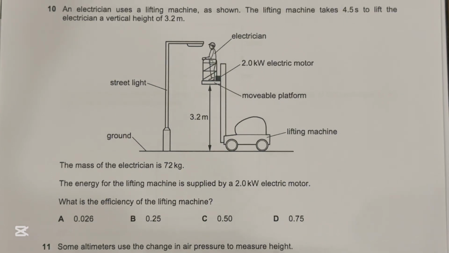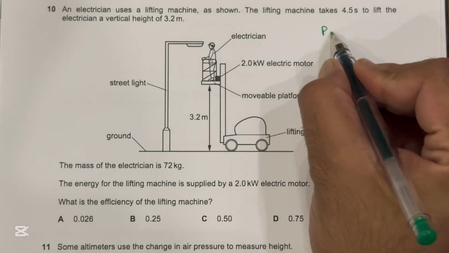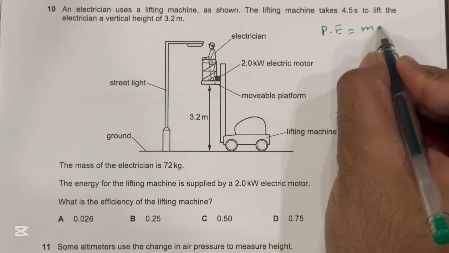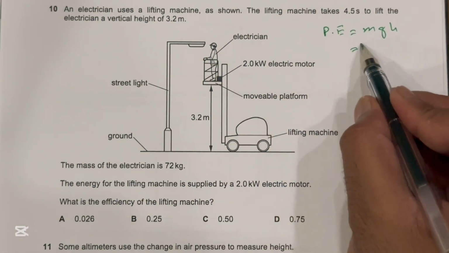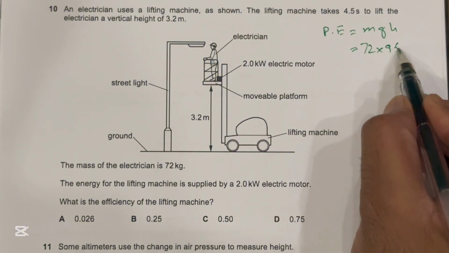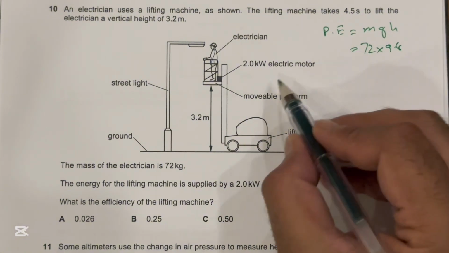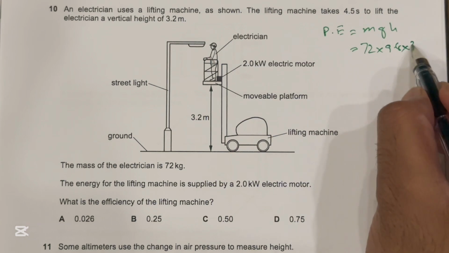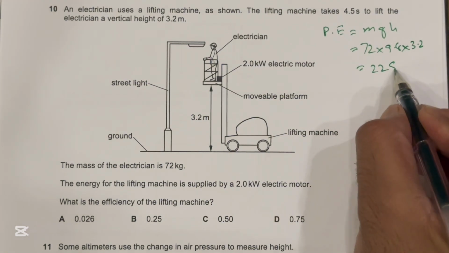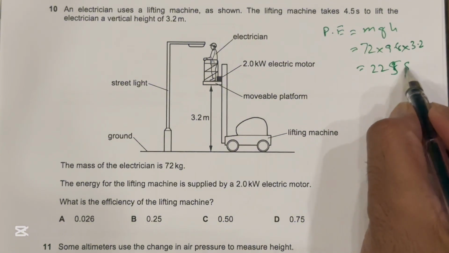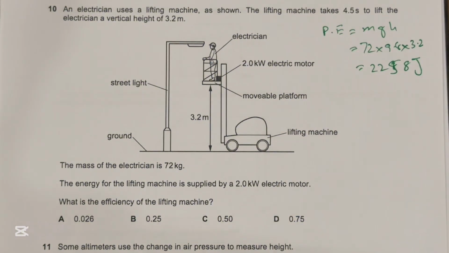Okay, first we need to calculate the potential energy, that is equal to mgh. Over here we will use this formula mgh. The mass is given, that is 72 kg, and g is 9.8, and height is given, that is equal to 3.2. So the gravitational potential energy of this would be 2258 joule.